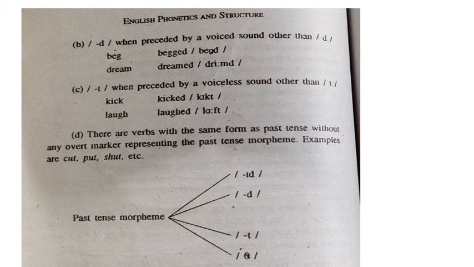For example, kick. It is a voiceless sound, right? When it is preceded by a voiceless sound, it will be kicked. Laugh, laughed. So these are what we call allomorphs.